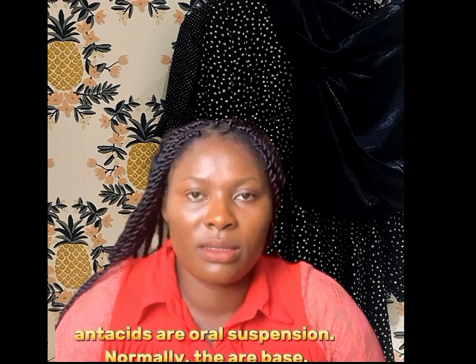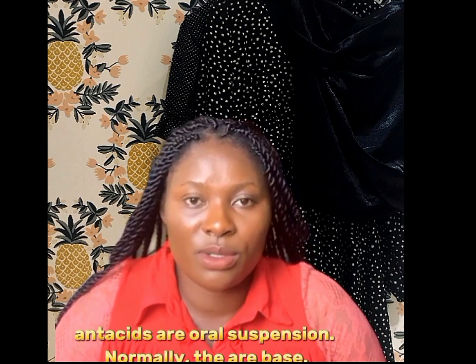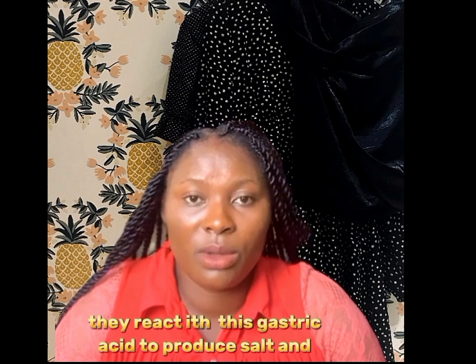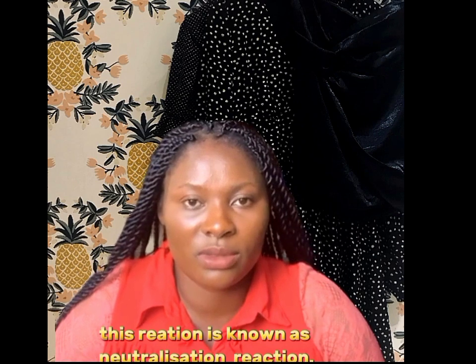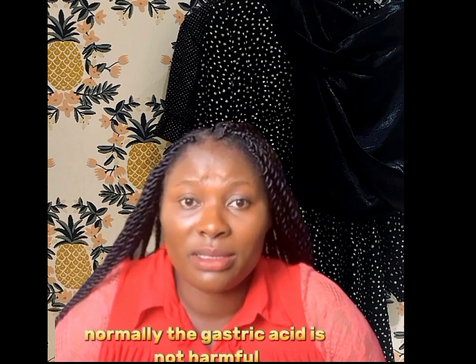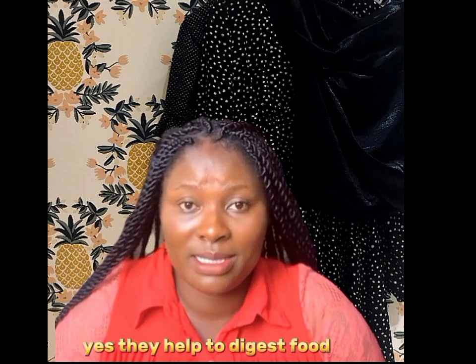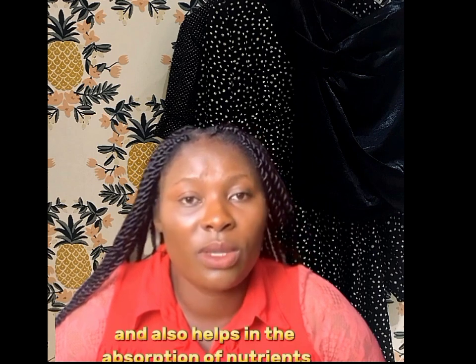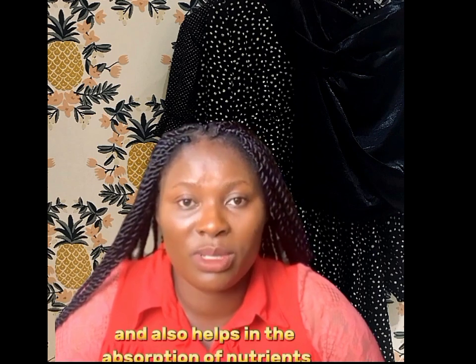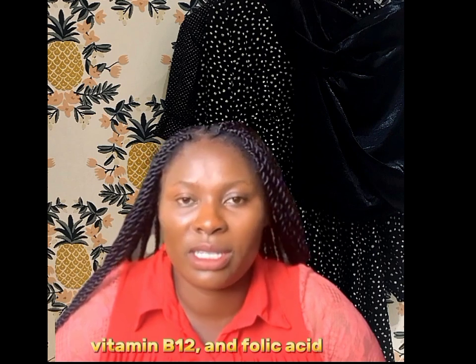What are antacid? Antacid are oral suspension. Normally, they are bases. They react with this acid to produce salt and water through a reaction known as neutralization reaction. Normally, the gastric acid is not harmful. Yes, they help to digest food, and they also help for absorption of certain nutrients such as calcium, iron, vitamin B6, vitamin B12, and folic acid.